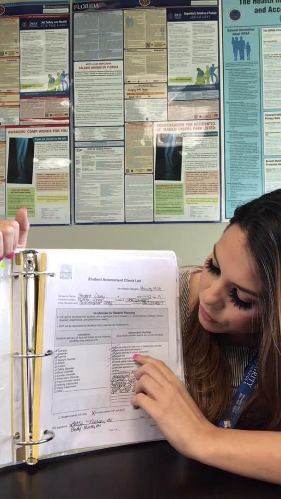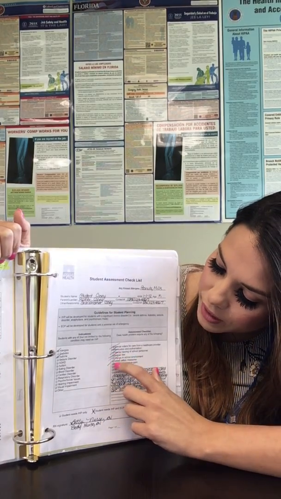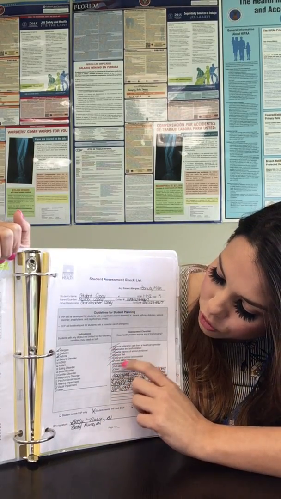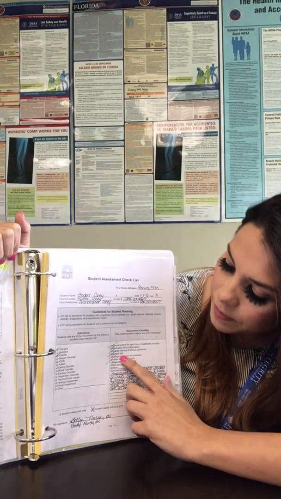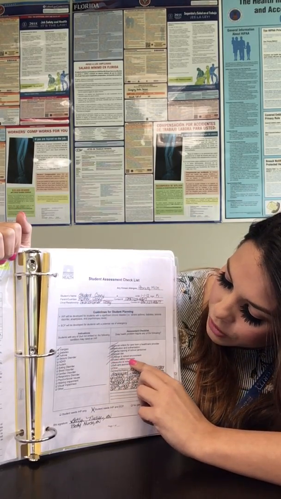Special training of school personnel. All staff members that have students in their class with a health condition need to be trained, and they will be trained by your RN supervisor. So yes, I'm going to check that off because we need that staff to be trained. Special diet. This student is on a special diet technically because he's allergic to milk and peanuts. Added safety measures.